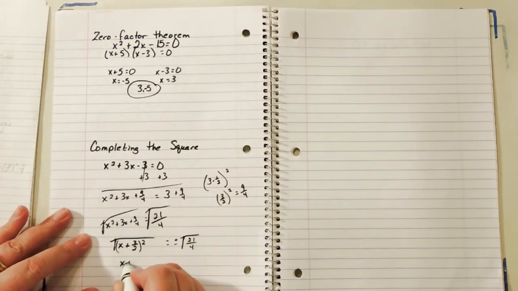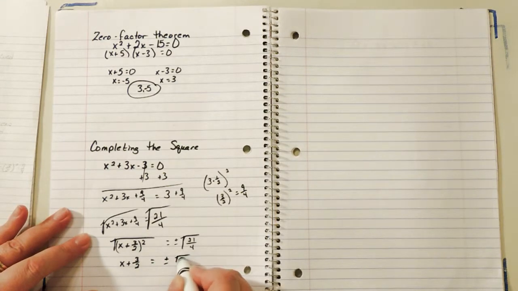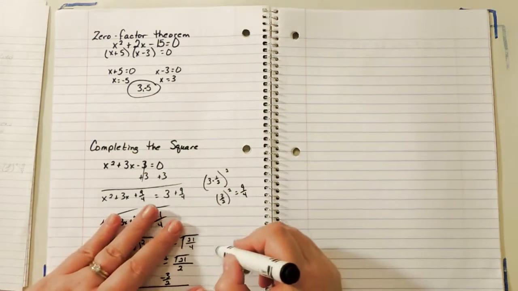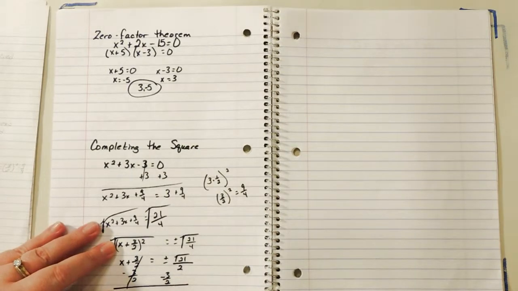Okay, so this comes out to x plus 3/2 equals plus or minus the square root of 21 over 2. We can't pull anything nice out of that. We don't want to leave radicals in the bottom. And we subtract both sides by 3/2. And x equals negative 3/2 plus or minus the square root of 21 over 2.